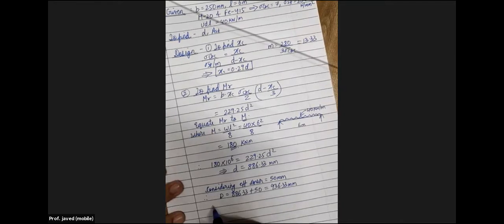As I've already told you, we don't keep the depth of the beam in decimal form like this. So we will approximate it to a suitable value. So therefore, provide overall depth D equal to 950 mm. Okay. As I've already told you, you can keep the overall depth in multiples of 50.